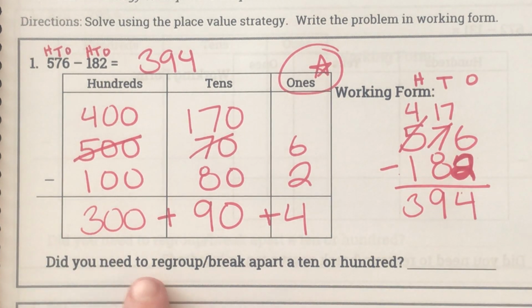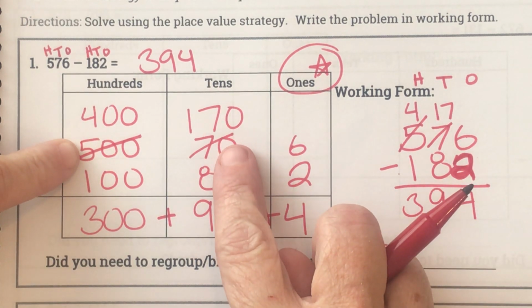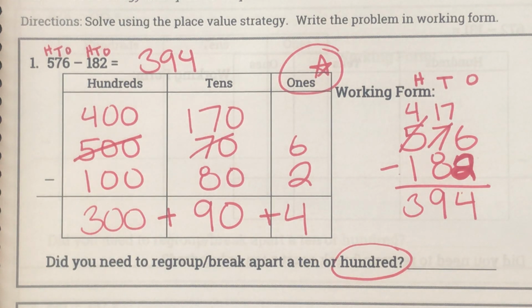And then it says, did you need to regroup or break apart a 10 or 100? I needed to break apart 100. Right here I did that. I didn't break apart a 10. I just added the 100 to my tens. Okay, let's look at another one of these.